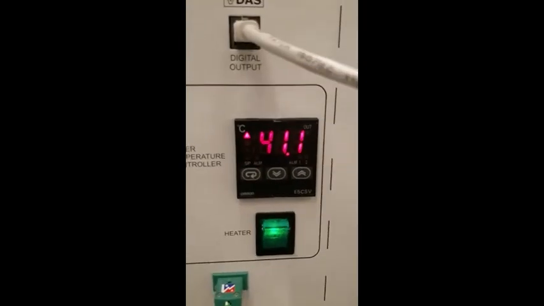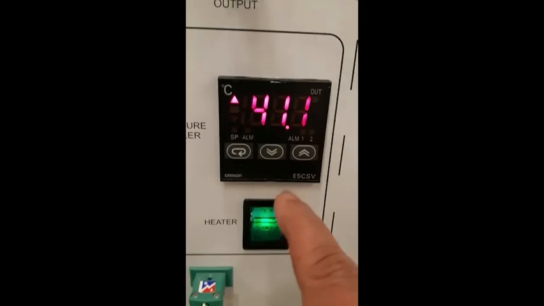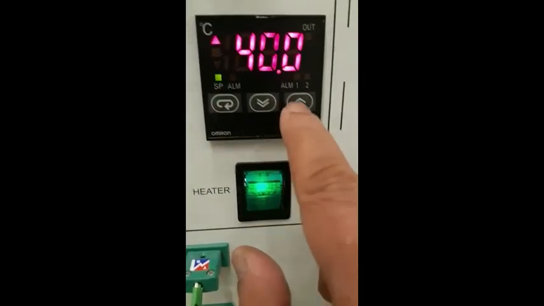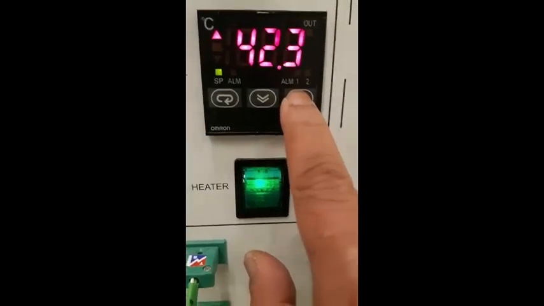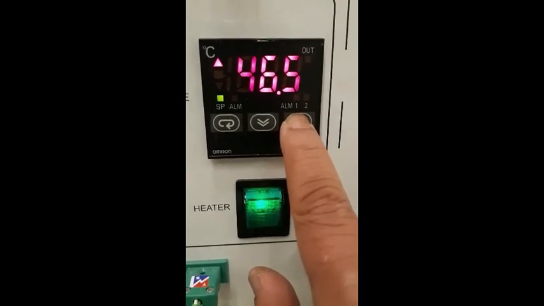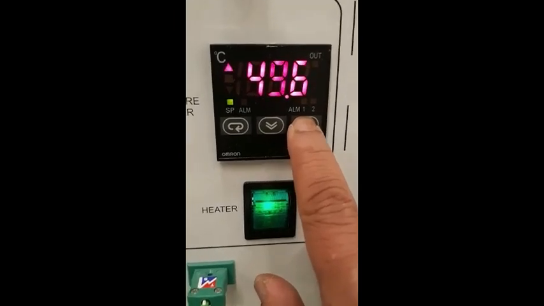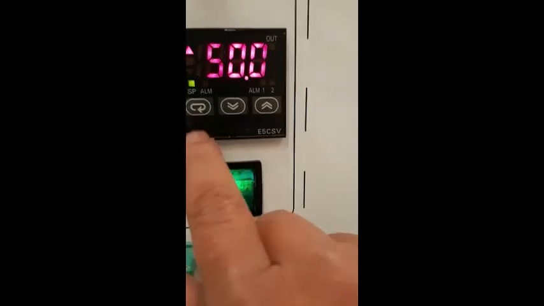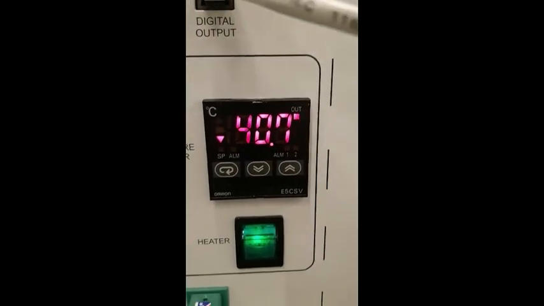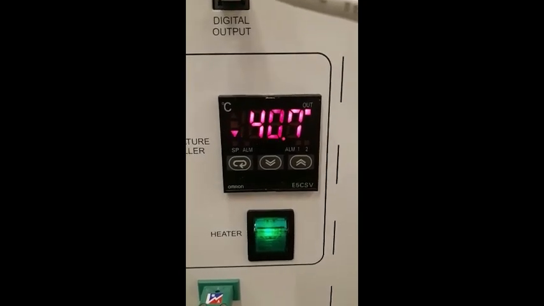Okay, now we need to set 50. To set 50, we do this again. We set 50, we push this button, and when this point comes to 50, we will take the data again.